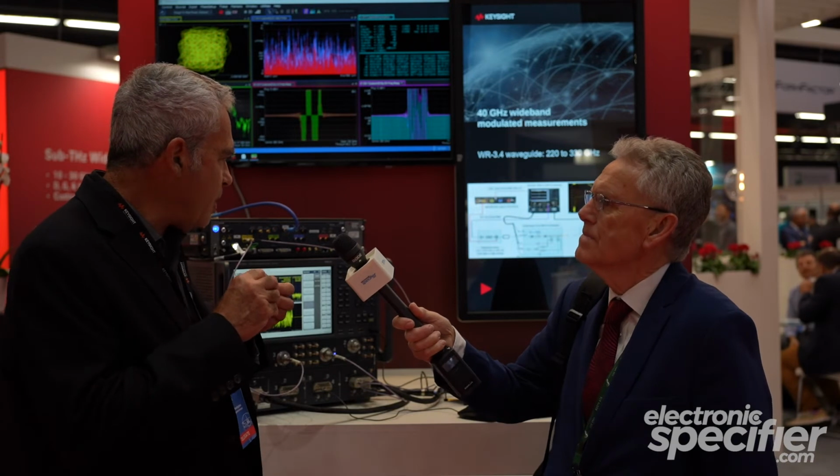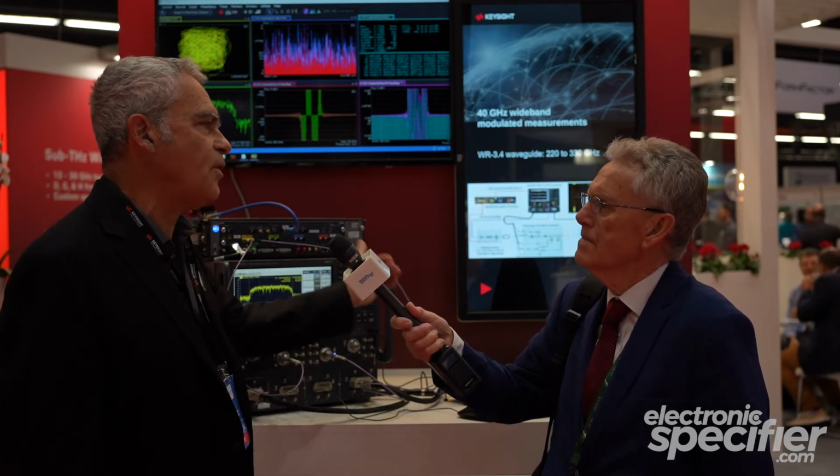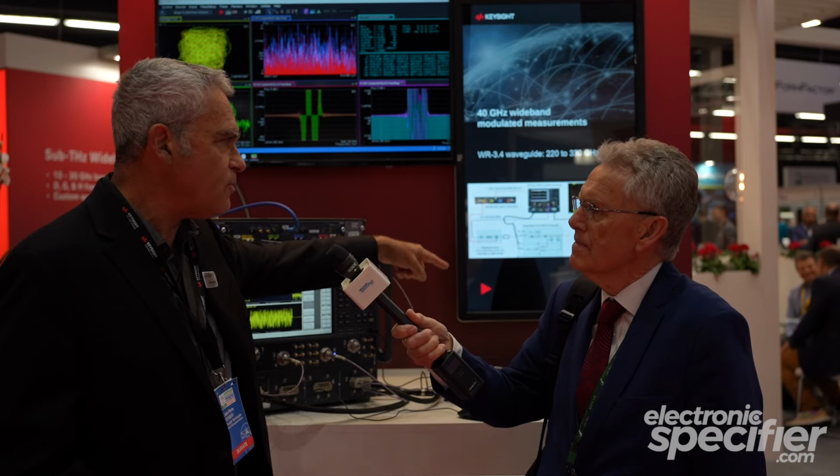Right now I have heads in a WR34 area with a WR34 connector, so it means it goes from 220 to 330 gigahertz. But if I go to another connector type, I will go down in frequency. So it's just a matter of changing the millimeter heads, the VDI heads.